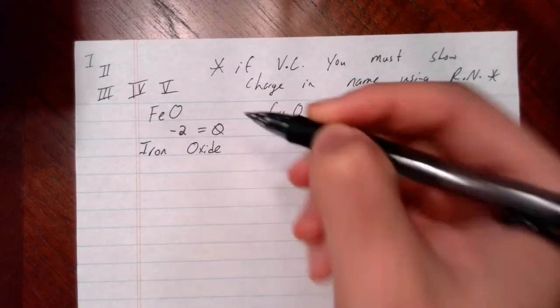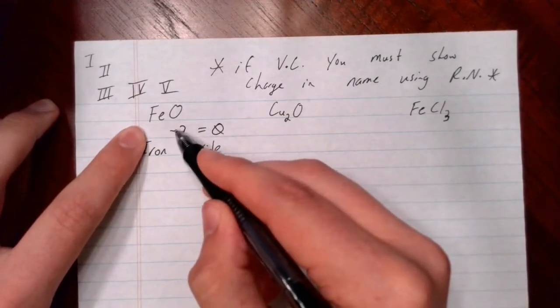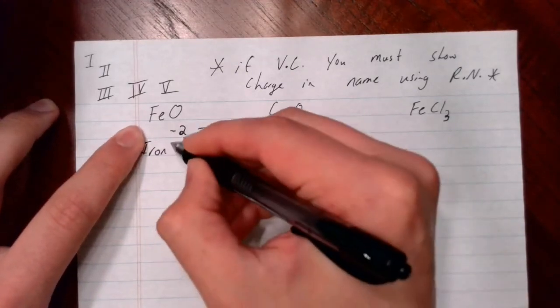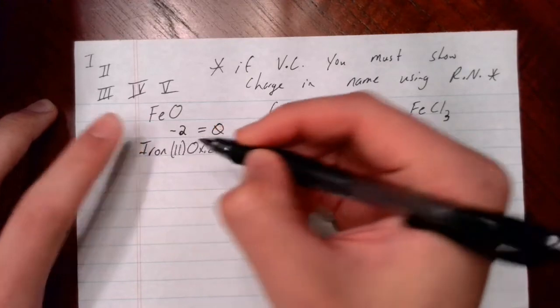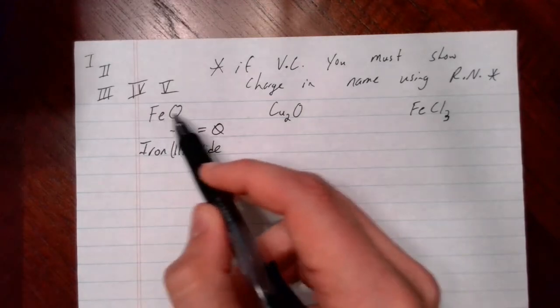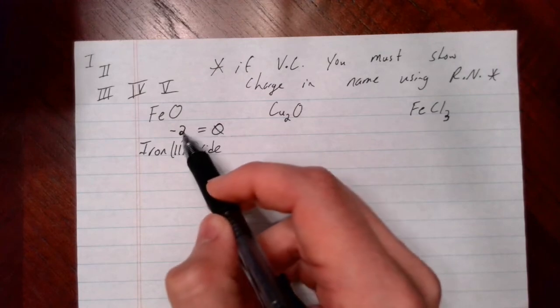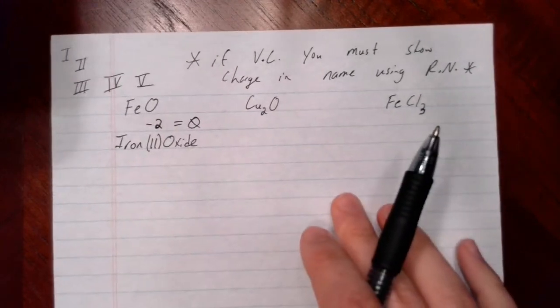What does iron's charge have to be to cancel out that -2 and get a 0? Yeah, it has to be a 2. So the correct name here is iron 2 oxide, because this iron has to cancel the charge of this oxygen and give a 0.